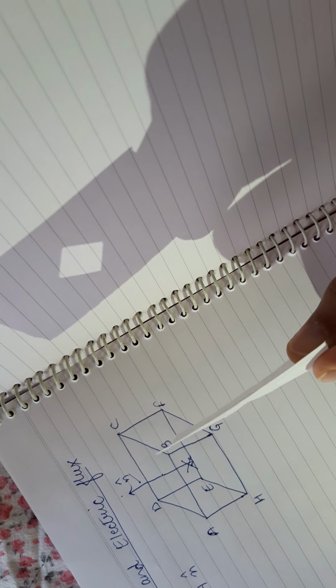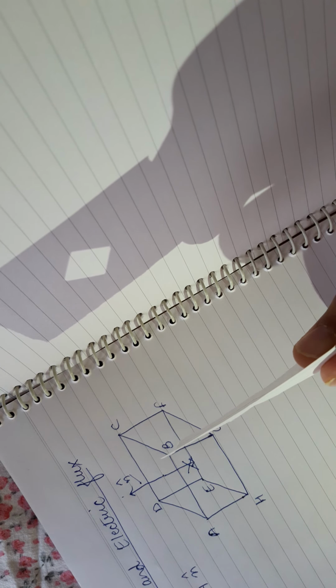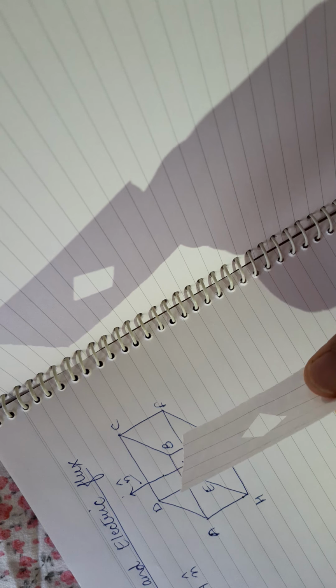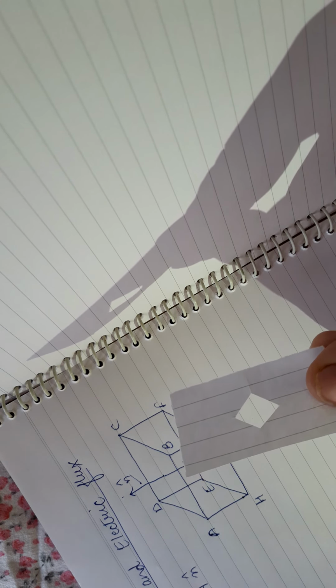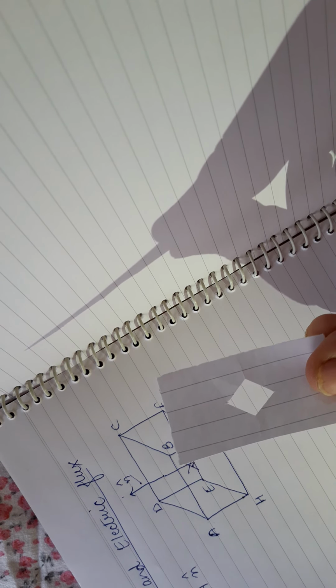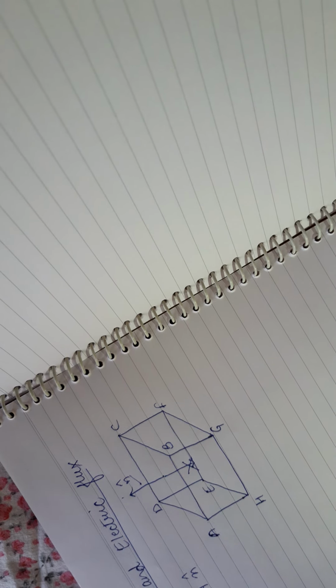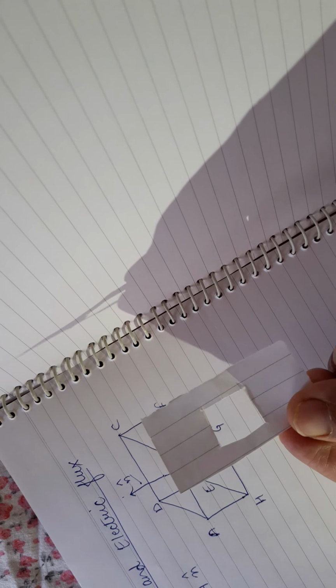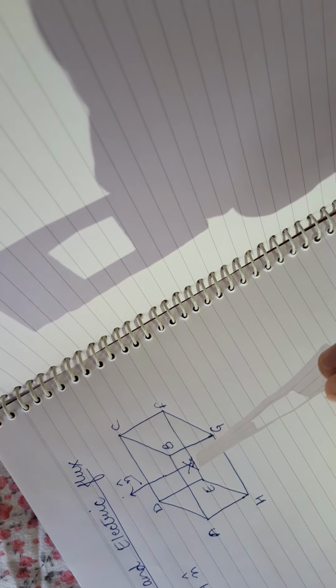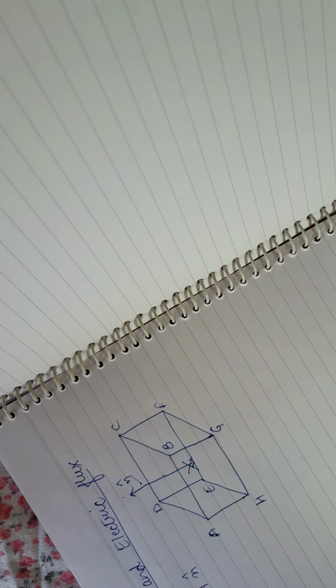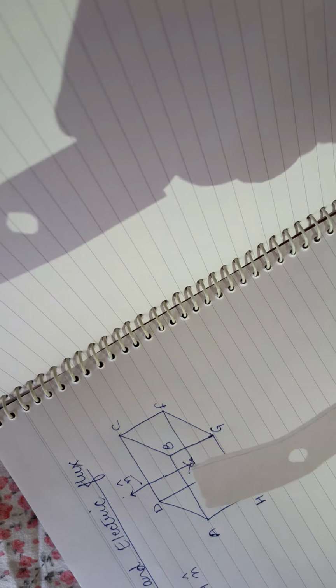If it is standing like this, the number of lines passing through is different. If I tilt it, the field lines change, right? Similarly, for different shapes the number of lines will be different. If I have a smaller area, then the number of lines will be smaller.